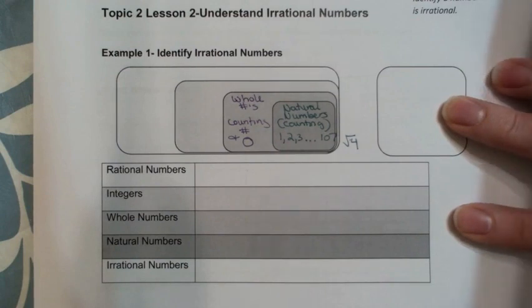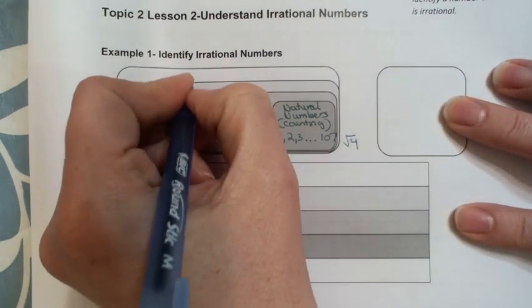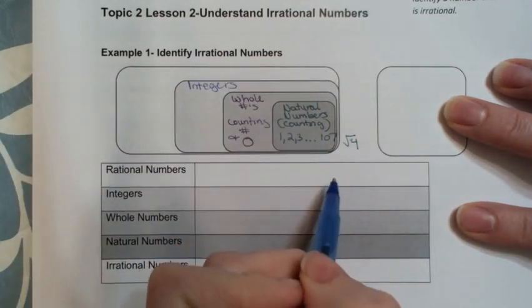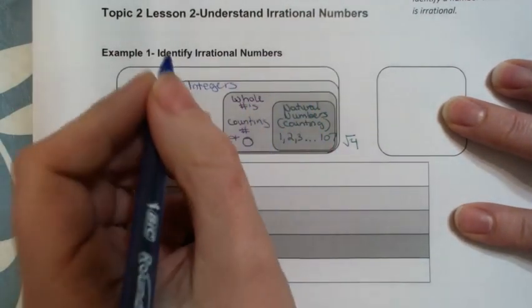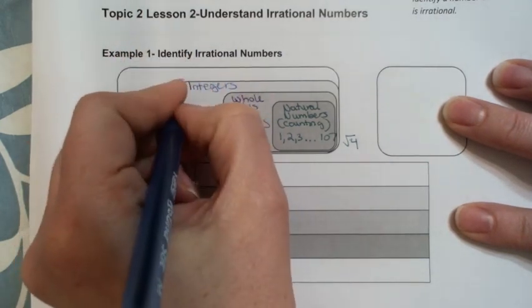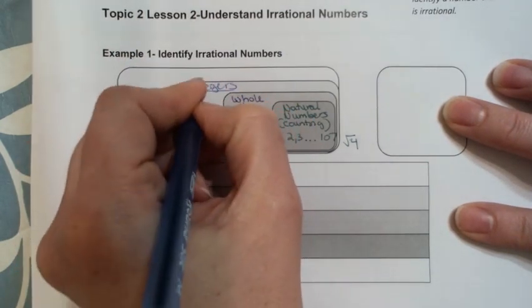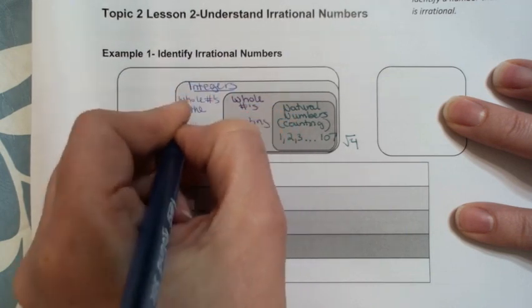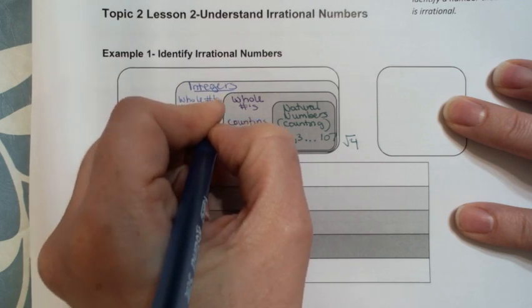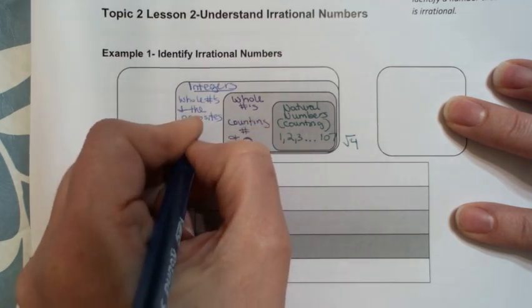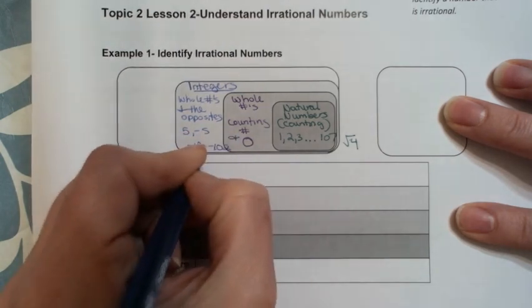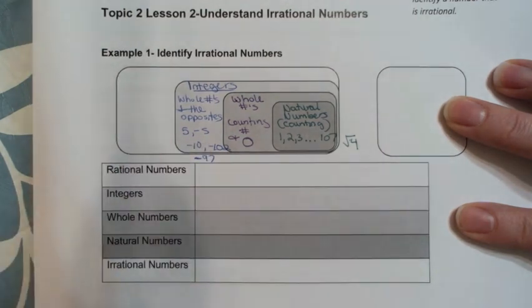Okay, next one is integers. Integers are all natural numbers and whole numbers, so it encompasses all this, and their opposites. So whole numbers and the opposites. So 5, -5, -10, -102, -97. Doesn't matter. It's all those negative numbers that go with those positives.